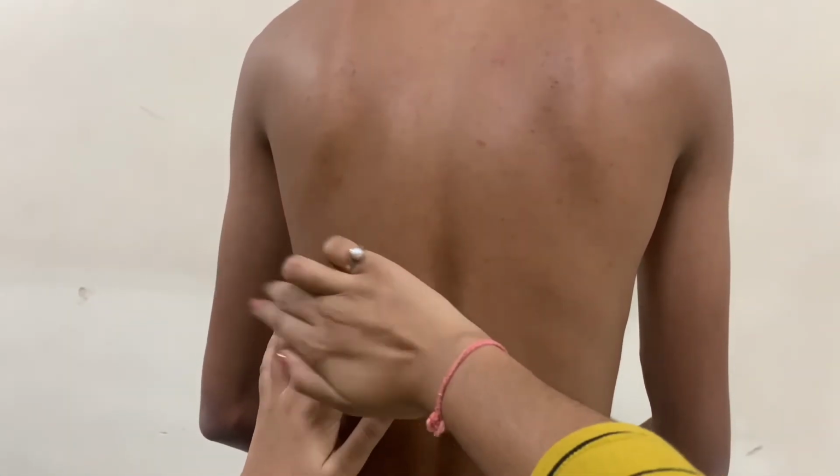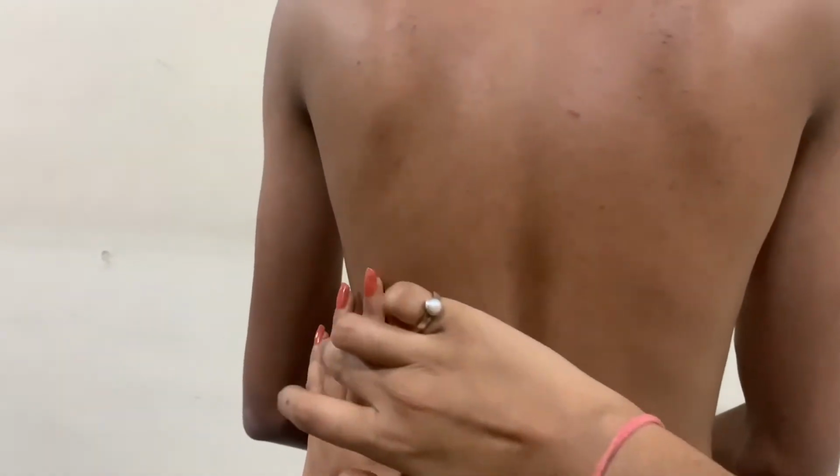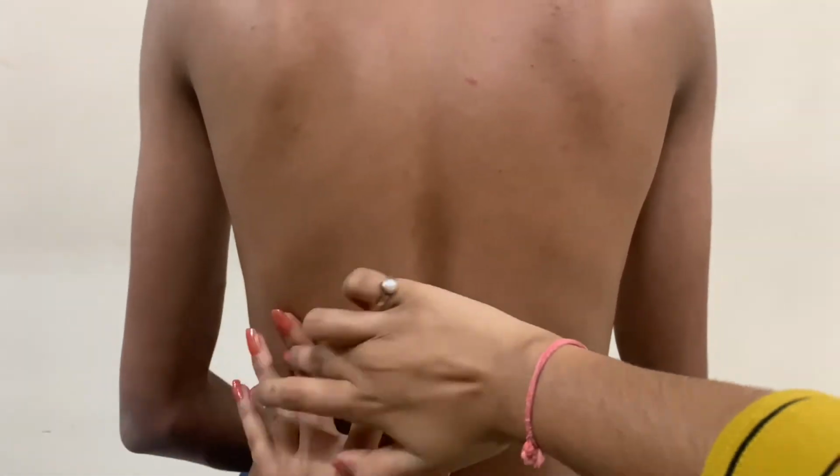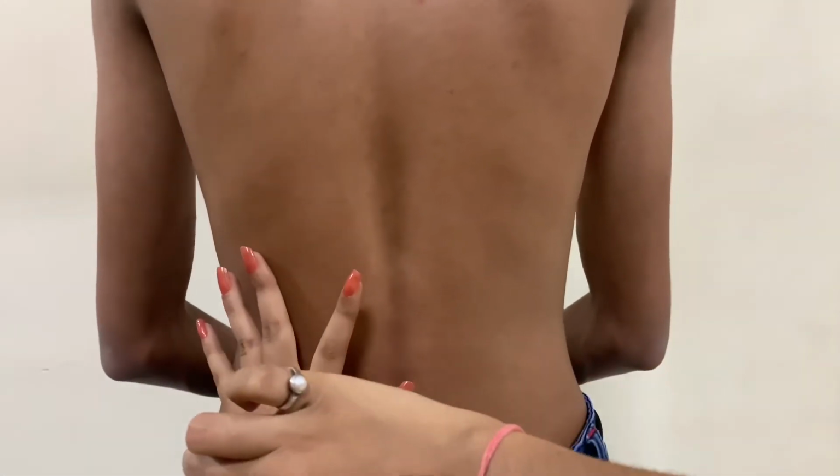Ask the patient to breathe out and use percussion to identify the lower level of the diaphragm.